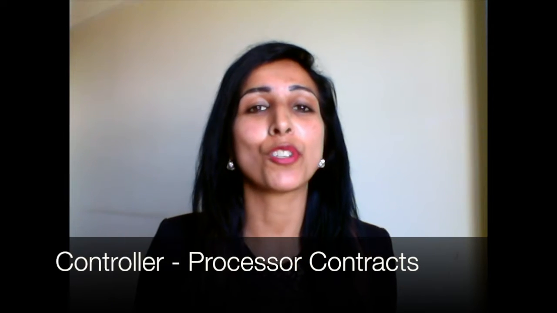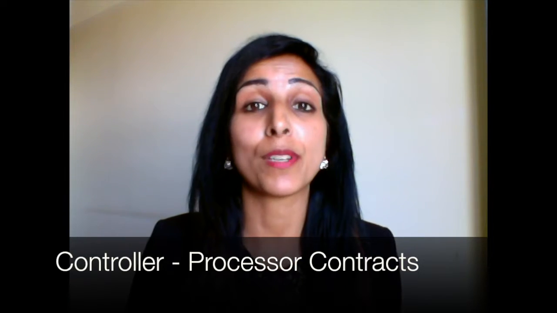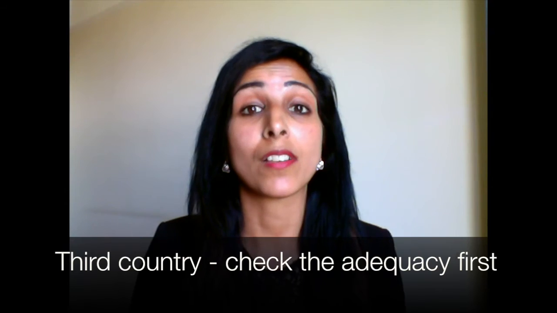Also, and finally, the most important aspect is if you're a controller, then you have to mitigate your risks. Make sure that there is a controller processor contract in place, and also make sure that you have a controller processor contract in place if the personal data is being transferred to a third country.